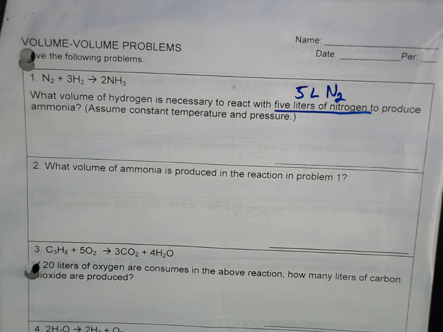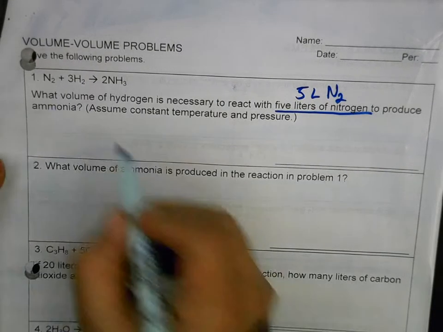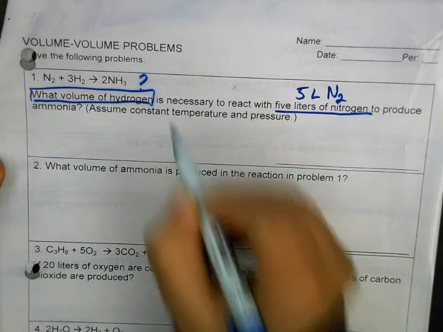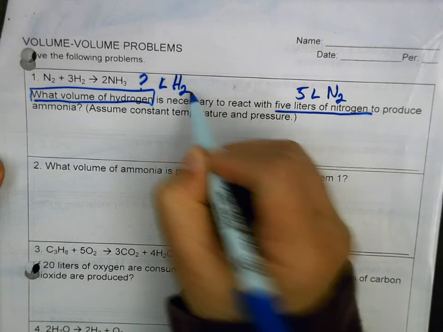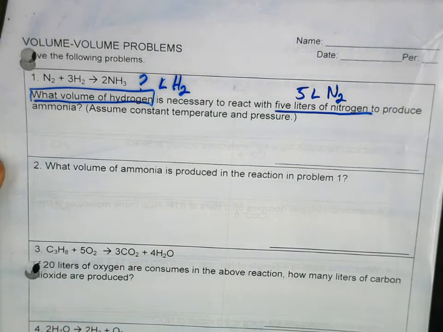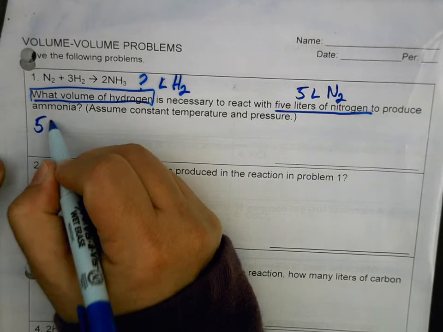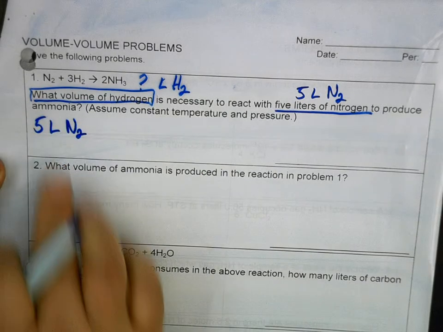It says, what volume of hydrogen is necessary to react with 5 liters to produce ammonia? A little bit harder to figure out what they are asking about because they've mentioned all 3 chemicals here. So, first of all, it's asking us to find a volume. Volume of what? Volume of the hydrogen. So I'm really looking for liters of H2. Again, hydrogen, one of the 7 diatomic molecules. So I'm going to start with what's given in the problem. 5 liters N2. Just leave a space.